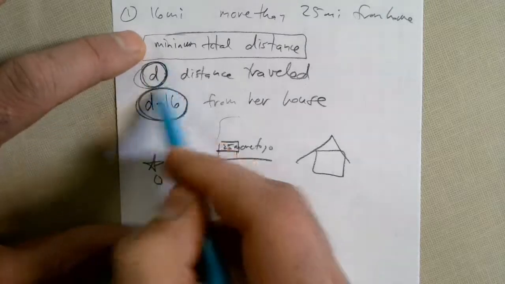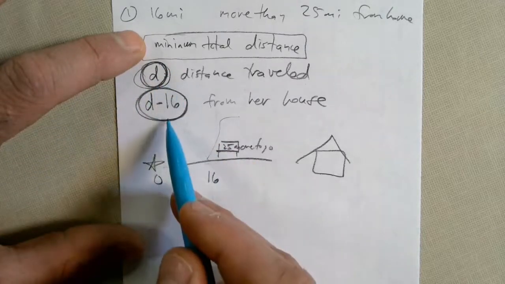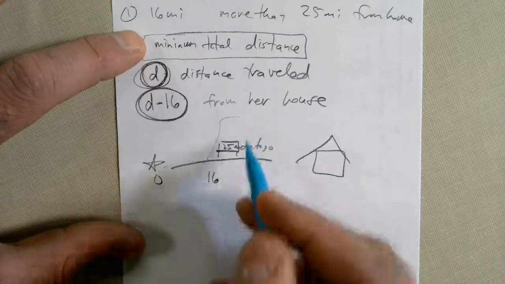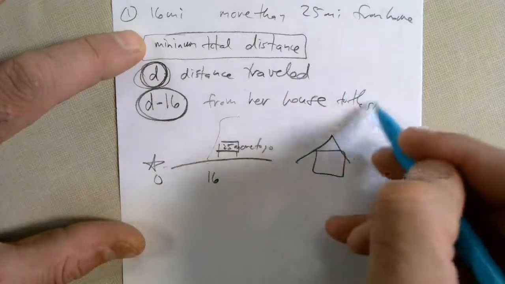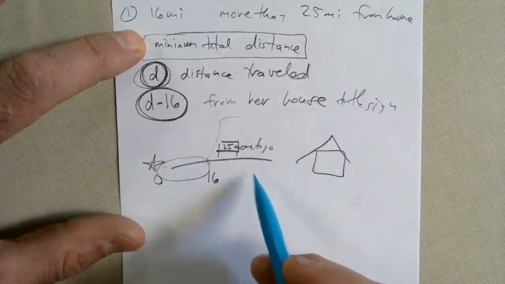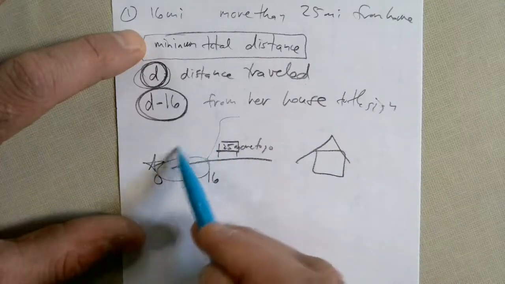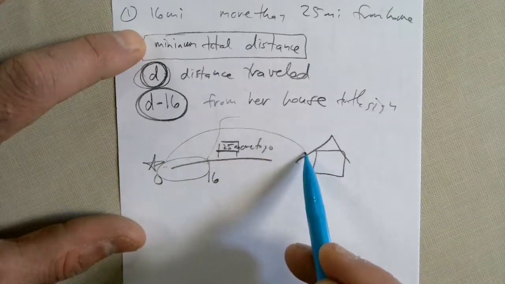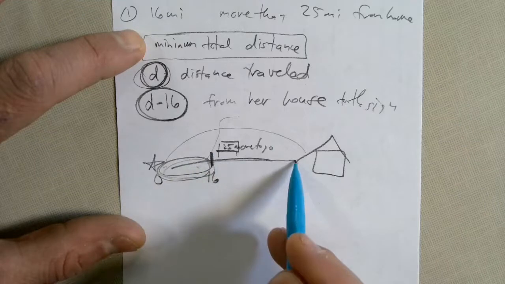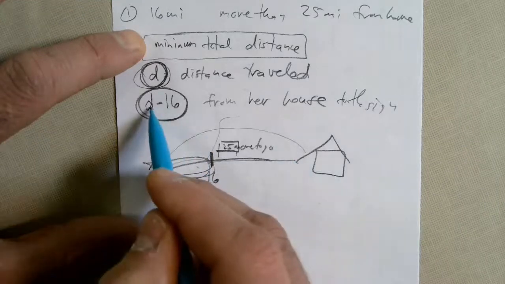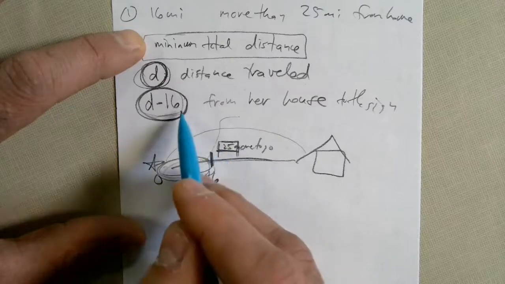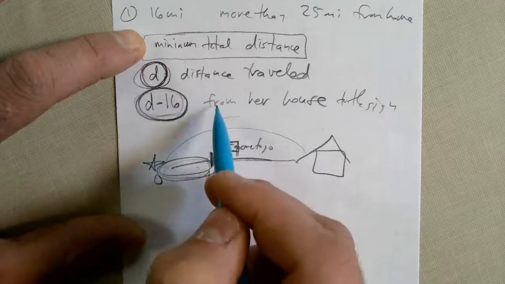So we picked D as the total, and then we said the distance from the sign to her house is D minus 16. Let's make sure that makes sense. The whole thing is D, but she already went 16. So from the sign to her house is the total minus 16. Now we know it's going to be 25, but it could be more. So we're saying D minus 16.